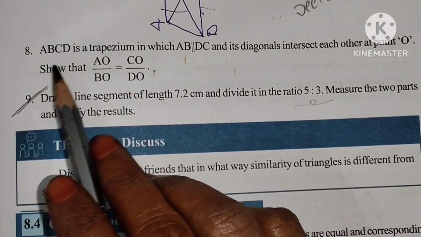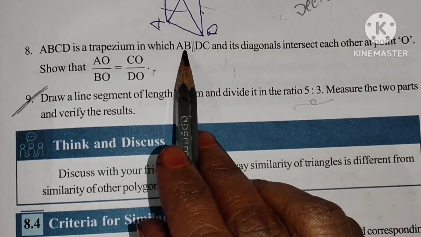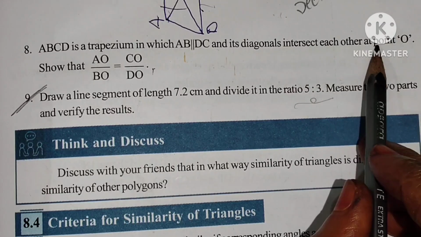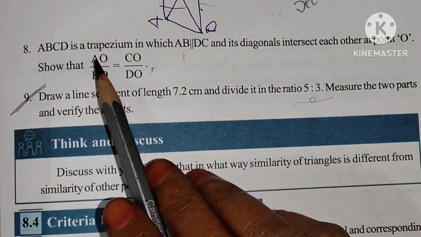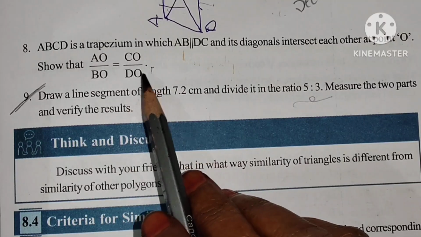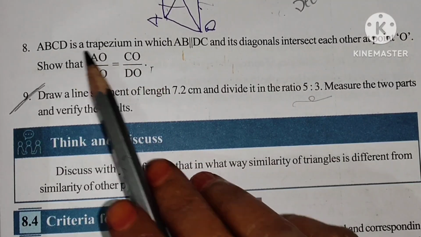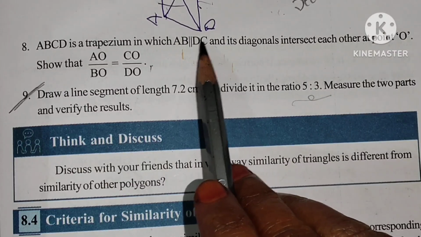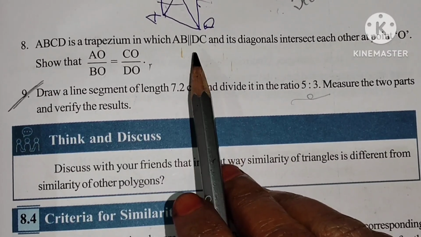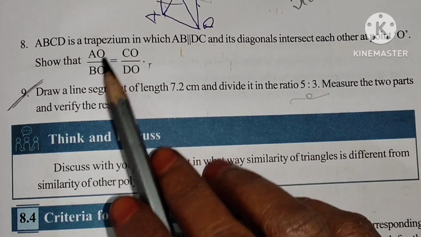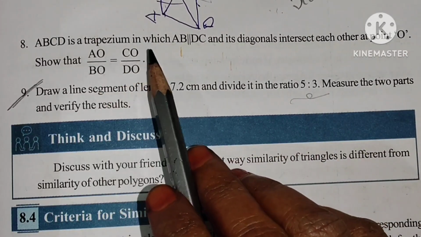Next, 8th question. ABCD is a trapezium in which AB is parallel to DC and its diagonals intersect each other at a point O. Show that AO by BO is equal to CO by DO. So here ABCD is a trapezium, AB is parallel to DC, one set of sides are parallel.